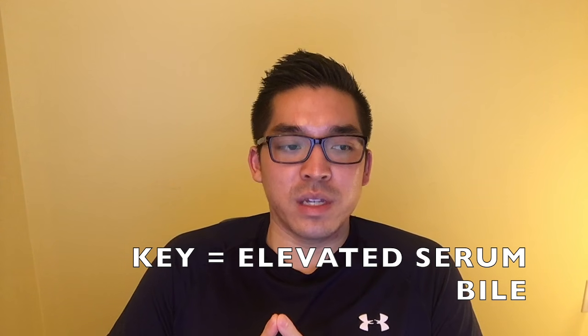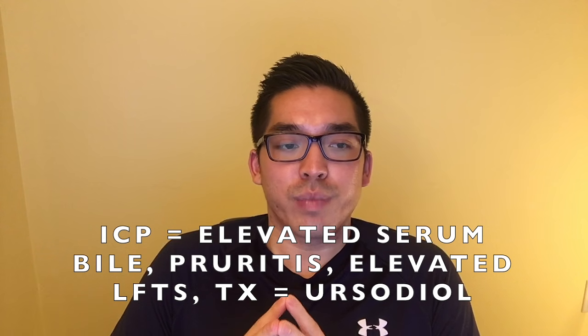The first is intrahepatic cholestasis of pregnancy. This is characterized by really severe itching at night, especially on the palms and soles. There will be elevated liver enzymes due to liver damage, but the key here is elevated systemic bile acid levels. These bile acids or bile salts will deposit on the skin, which causes severe pruritus. So remember, it's very itchy, elevated bile salts, elevated LFTs, and you want to treat this with ursodiol, which basically lowers serum bile acid levels.